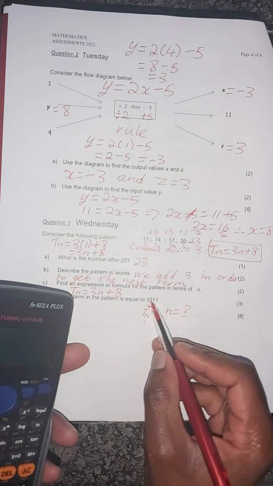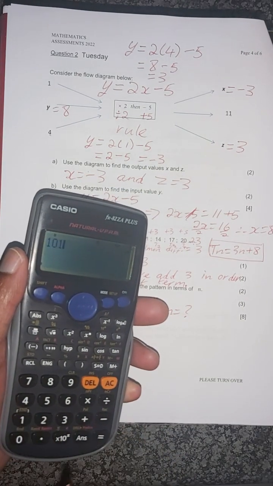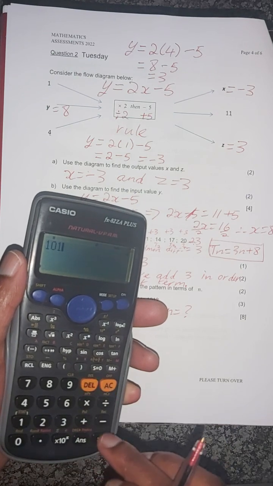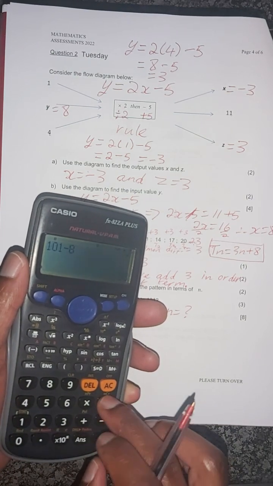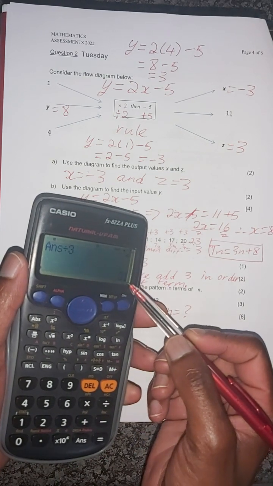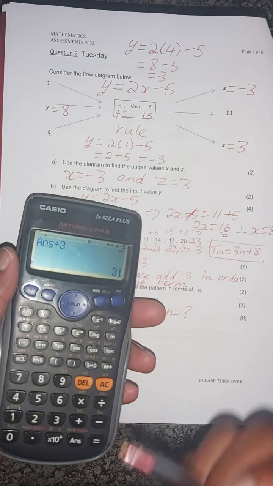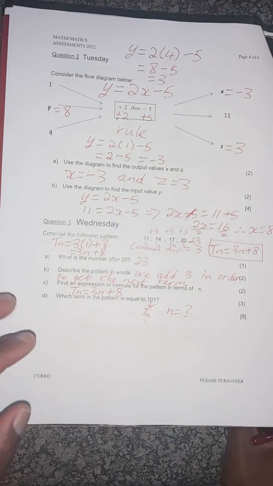We'll do that here on the 101. So we'll say 101 minus 8, get the answer, and then divide the answer by 3. So our n is supposed to be 31. Can you see that? Let's find it though by working it out.